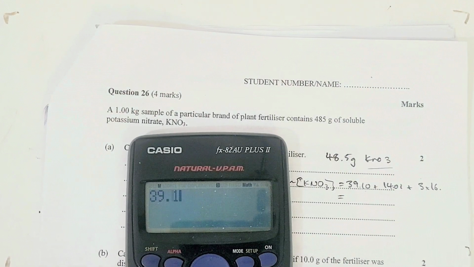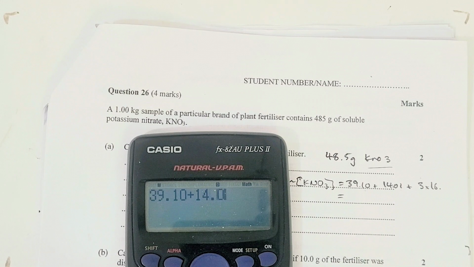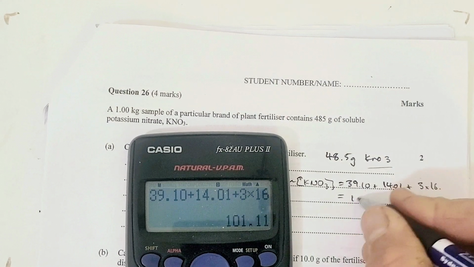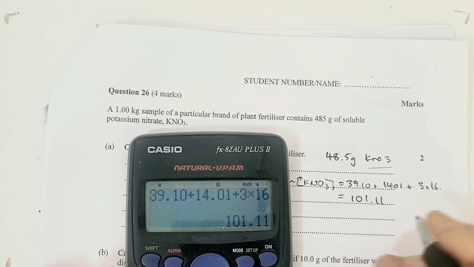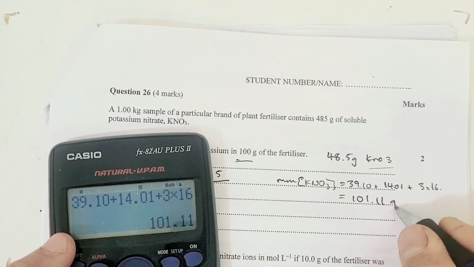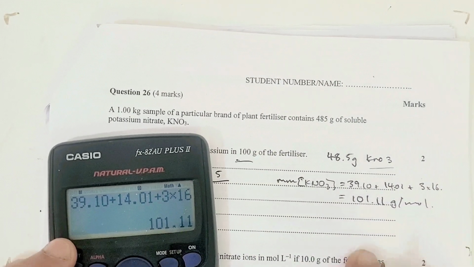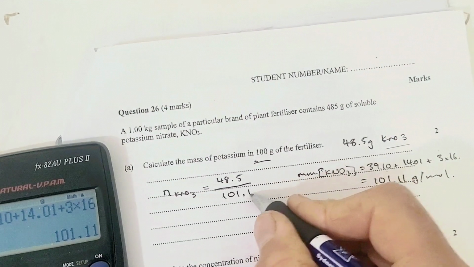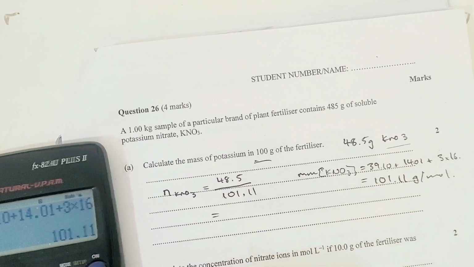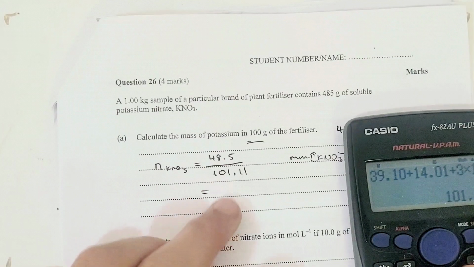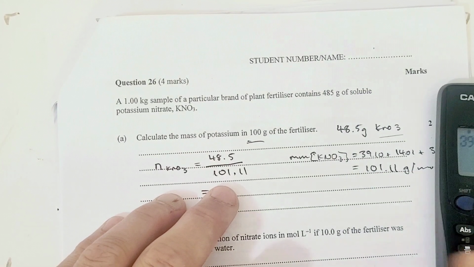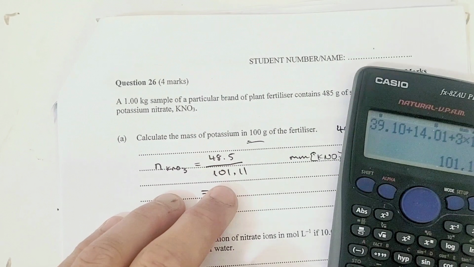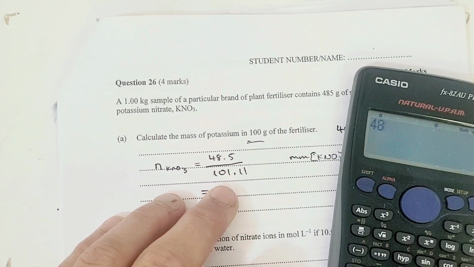Calculating the molar mass, 101.11 of the potassium nitrate per mole. So now, what's the number? Now, I suppose you could do this a number of ways, like percentage composition. Yeah, you'll get the same answer.